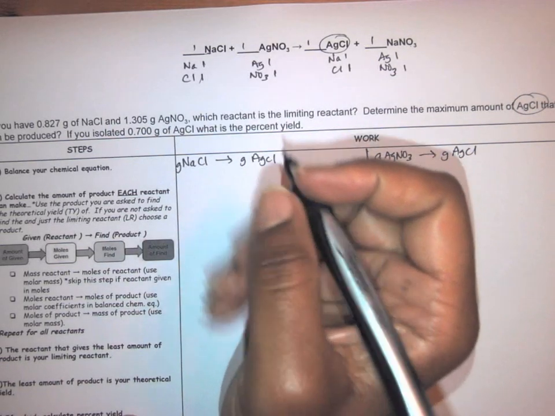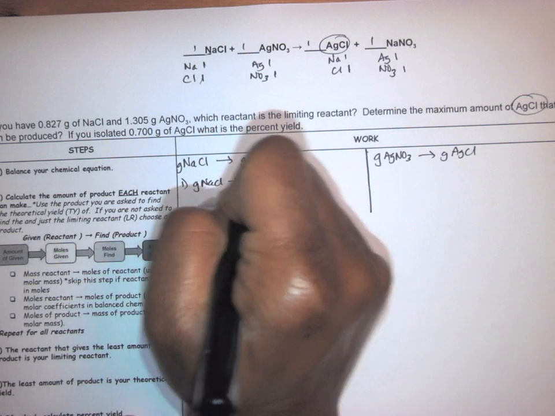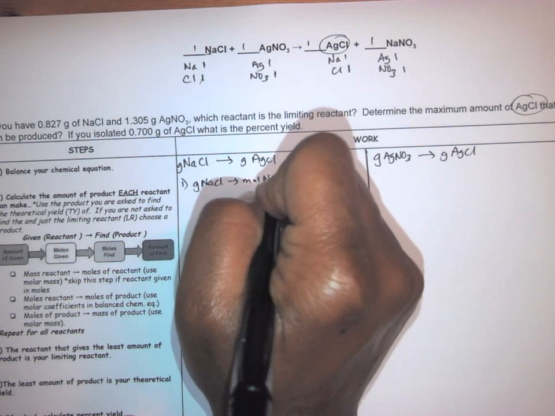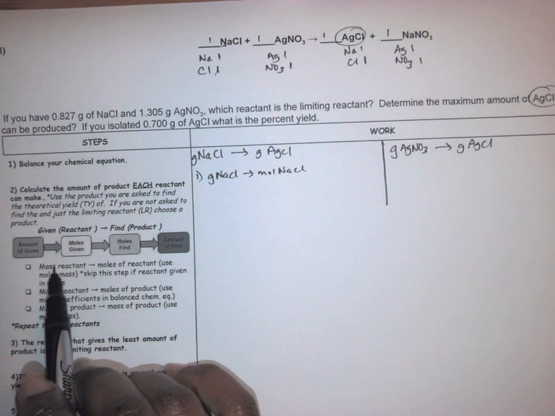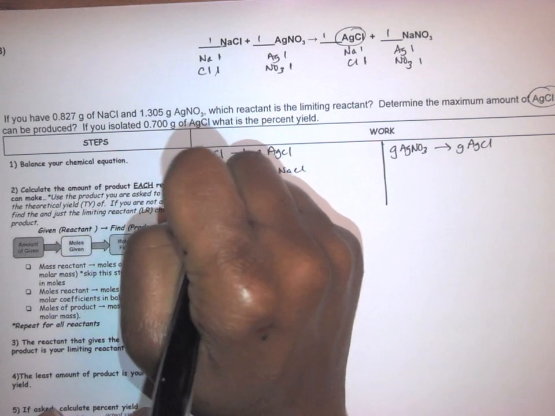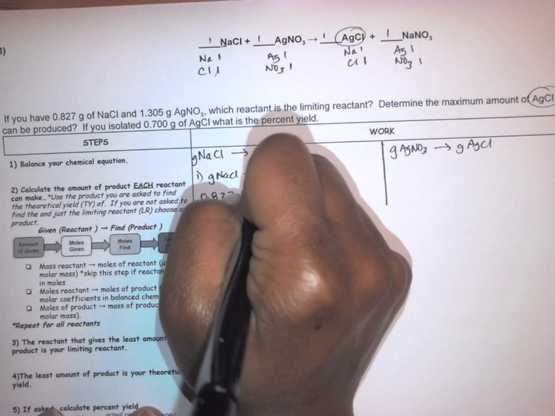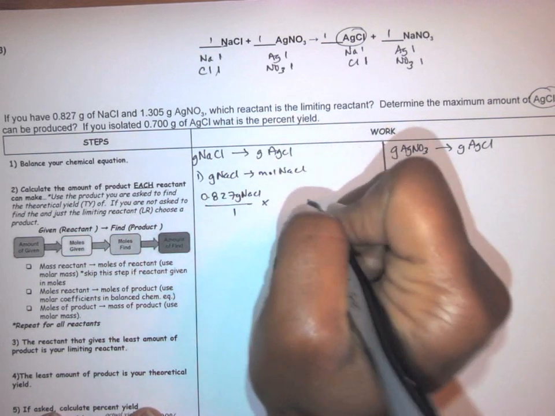Okay. All right, so first step, we're going to convert from grams of NaCl to moles of NaCl. So we're doing this first step here. All right, so 0.827 grams of NaCl over 1.